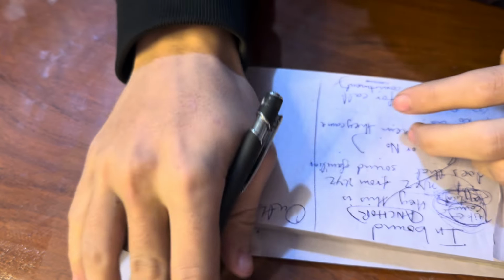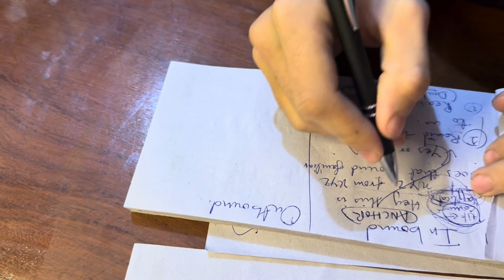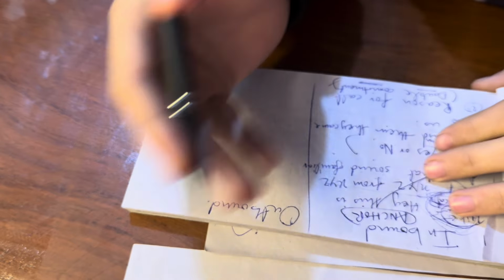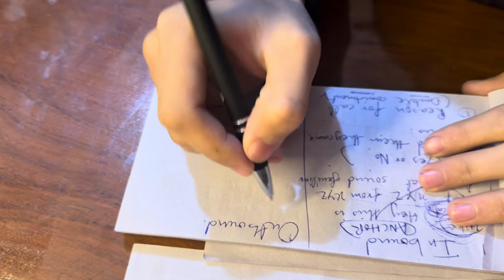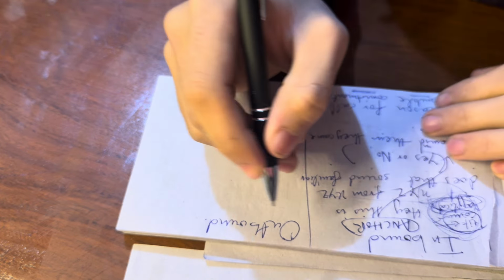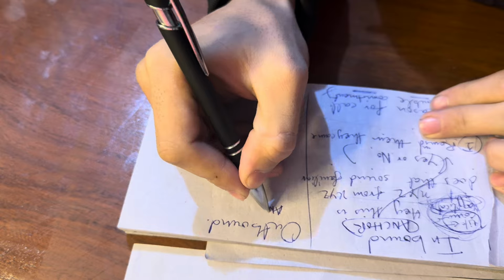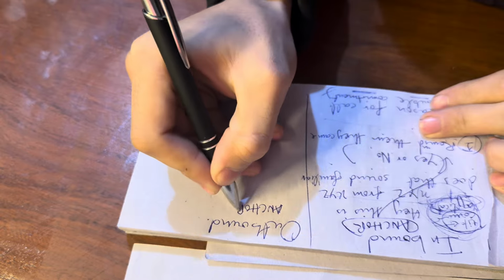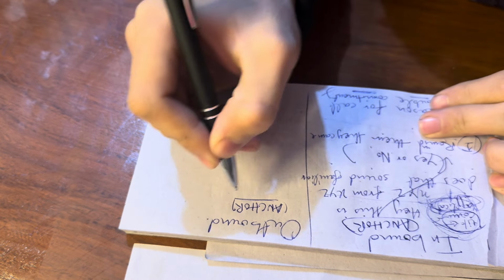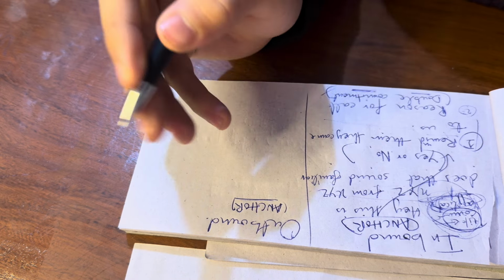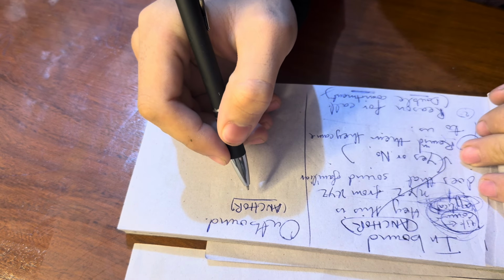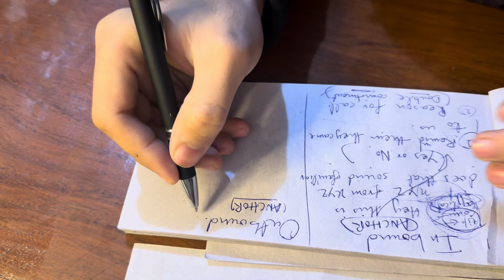For outbound, you also have to have these things, but you have to have them in a different way. So you have to have some sort of anchor, and you have to have something that they may need.